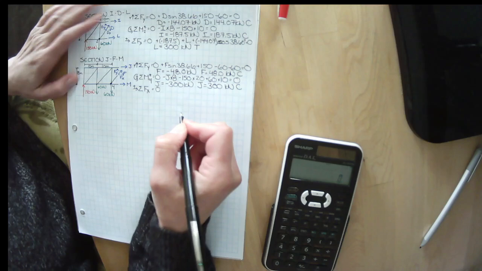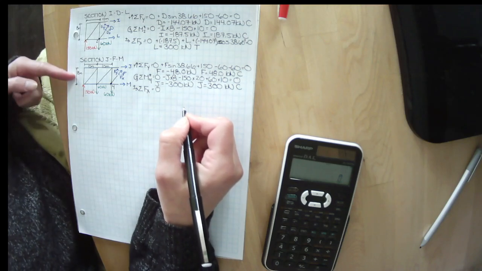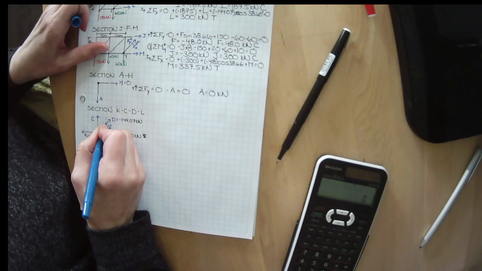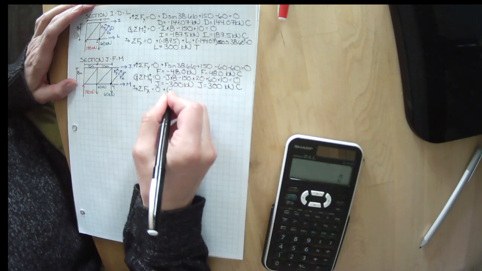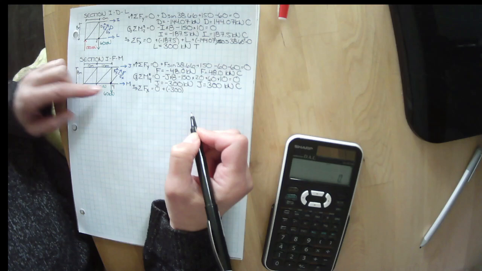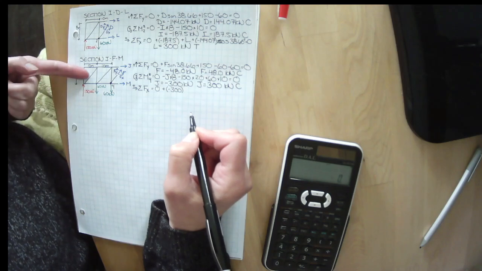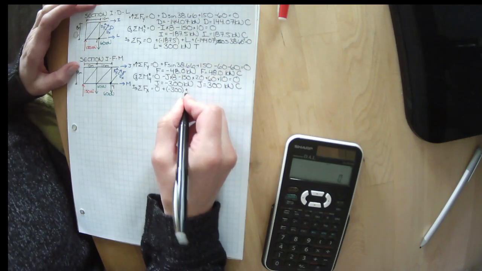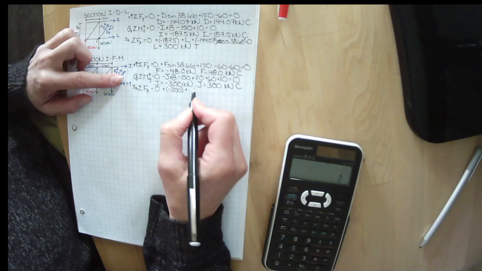Now we can sum the forces in the x direction. We have J going in the positive direction, so plus J, but we've calculated that J is negative. We have Fx in the positive direction, so plus Fx.